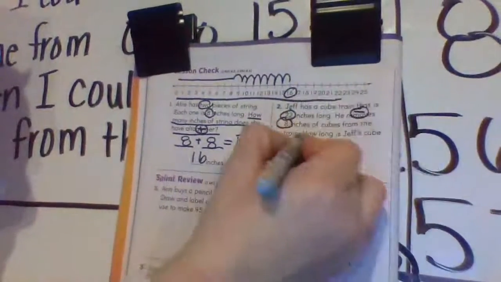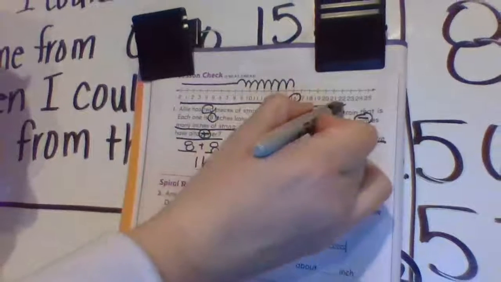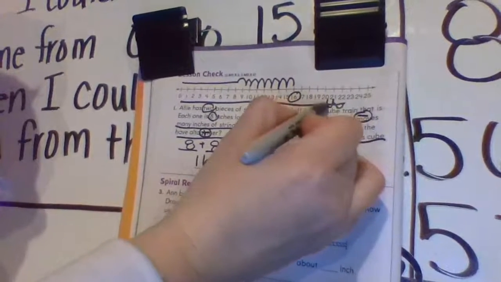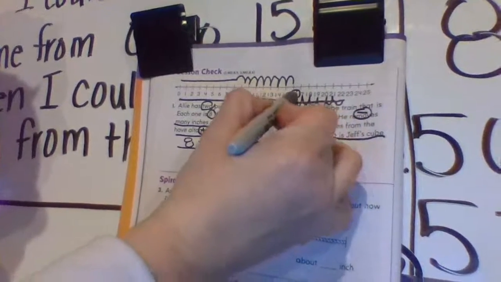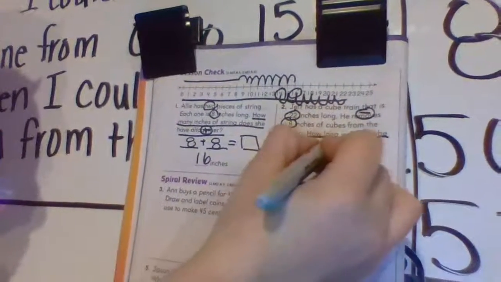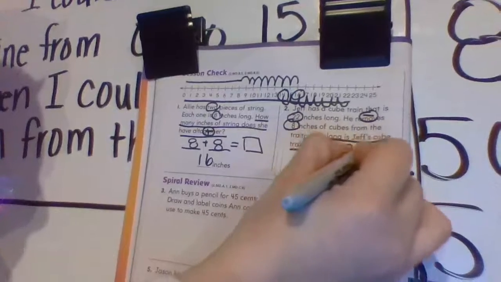Anytime that you're removing, that means to subtract. So I'm at the 22 and I'm going to take away 8. So 1, 2, 3, 4, 5, 6, 7, 8. I ended at the 14. So it would be 14 inches. 22 minus 8 equals box, 14 inches. So we had one combination problem, one subtraction problem.